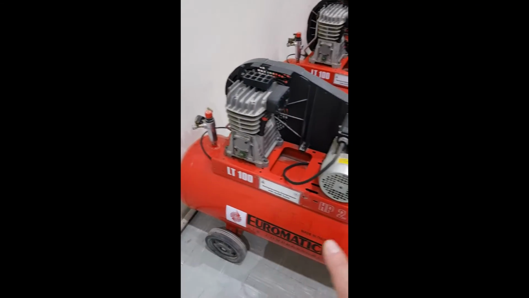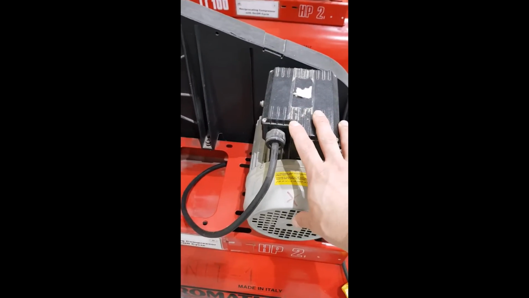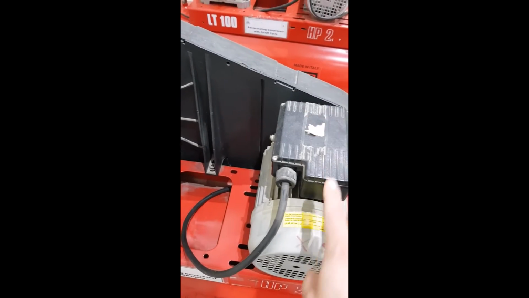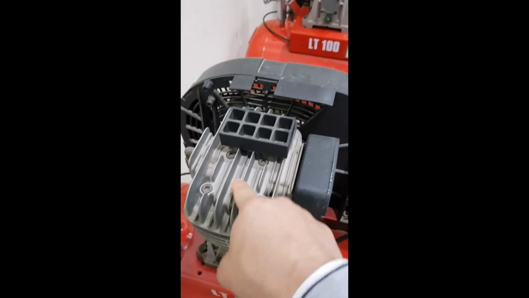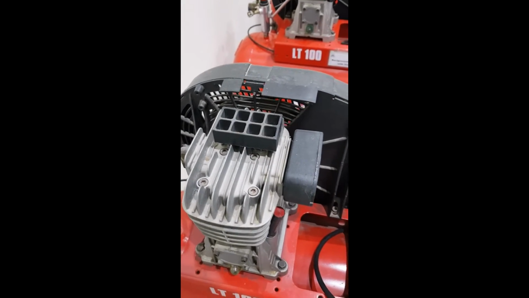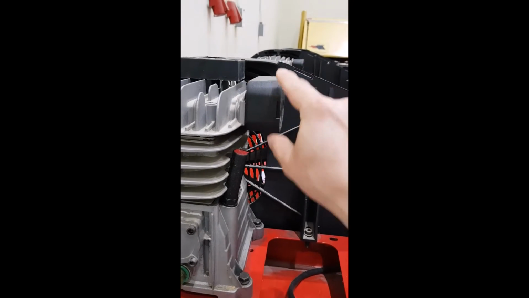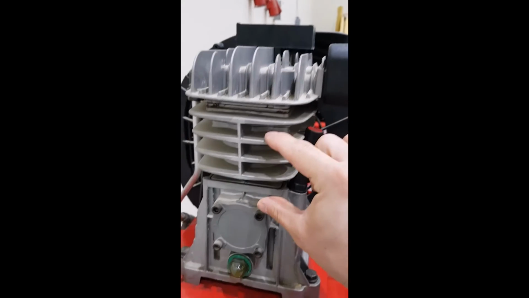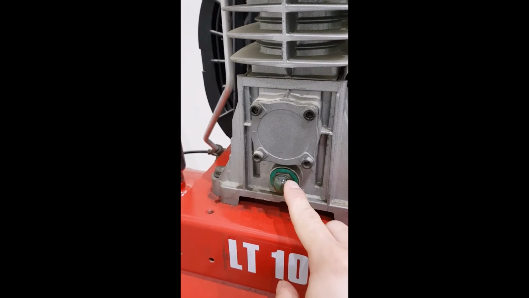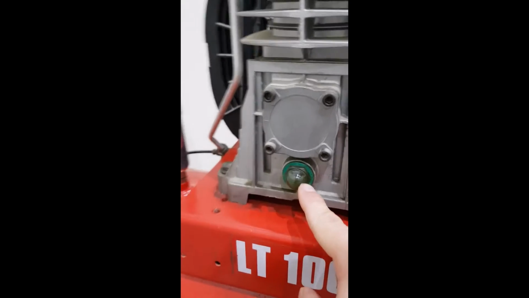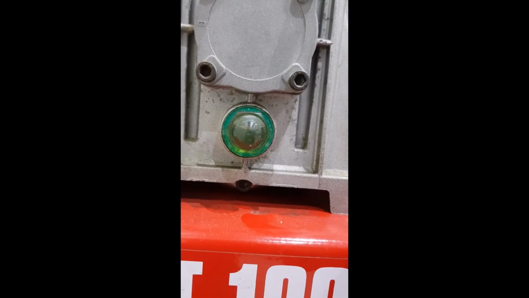Here we have similar components in general, starting from the motor side. So we have a motor and junction box. The motor is connected to the compressor, which is over this side, by means of a belt and pulley. Over here we have the filter, cylinder head, cylinder block, and crankshaft casing. This is the oiler, and this is the side glass to check the level and condition of the oil. And on the bottom here we have the oil drain port.